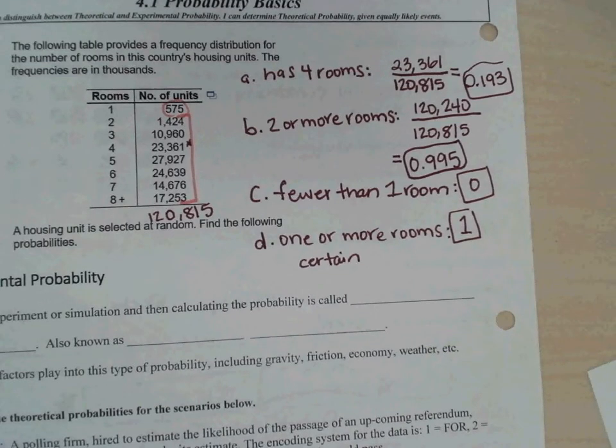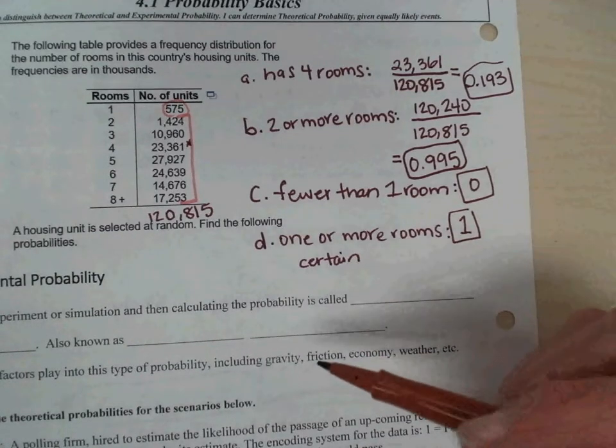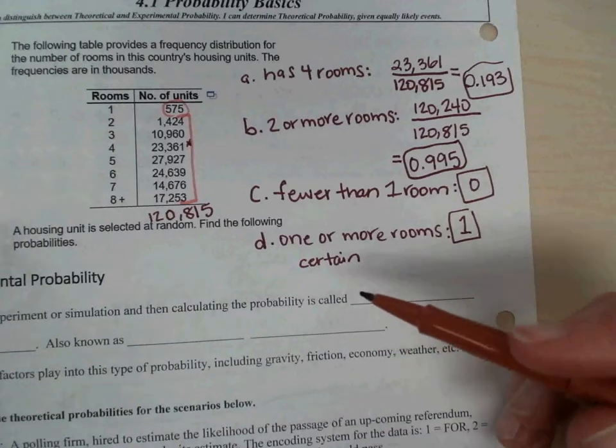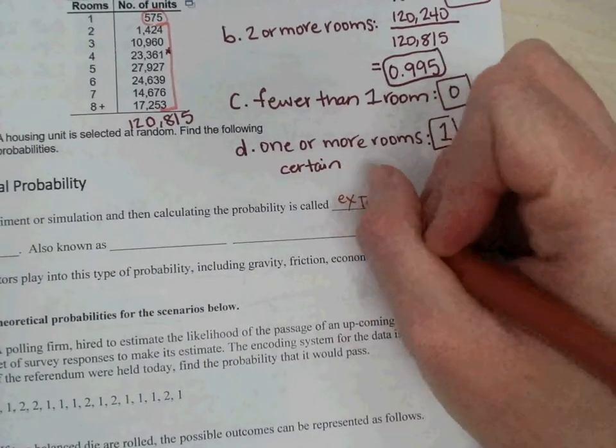Experimental probability is different than theoretical probability. We're mostly talking about theoretical probability, but it's important to note that experimental probability is when we're doing an experiment or simulation and then calculating the probability. That's what's called experimental probability.